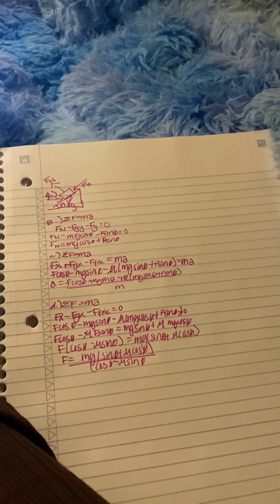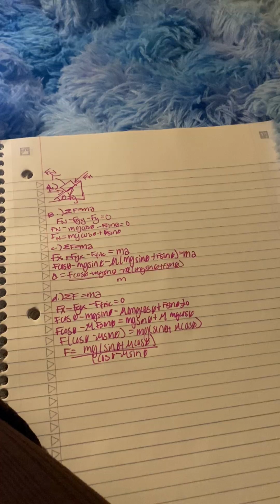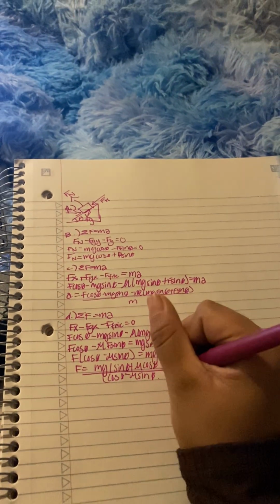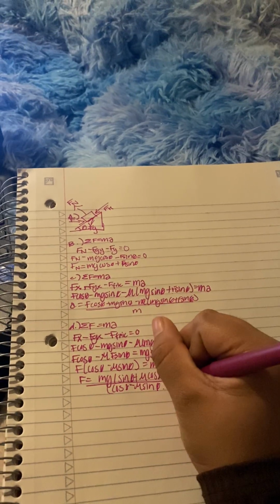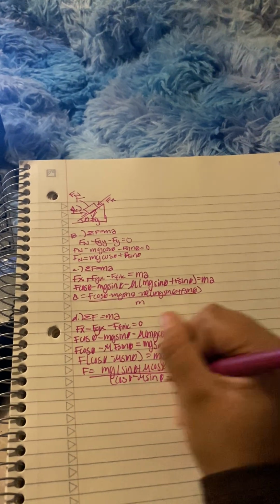And then for this problem, we have the cosine theta minus mu sine theta, which could be turned into cotangent theta minus mu.